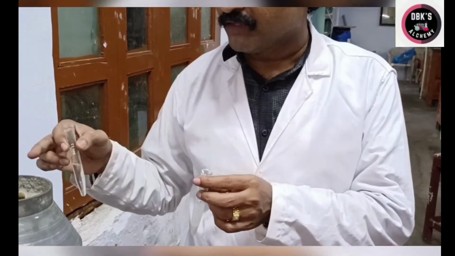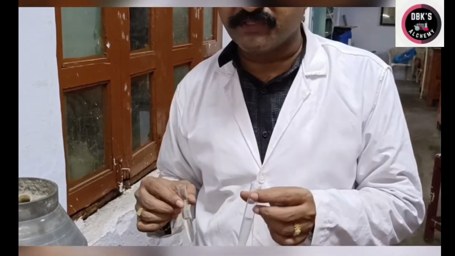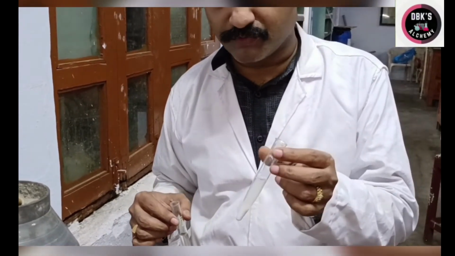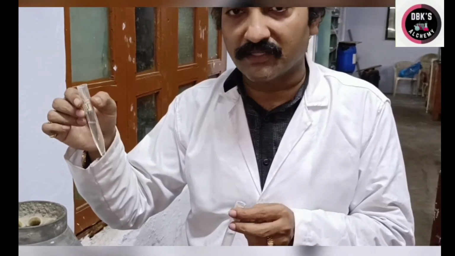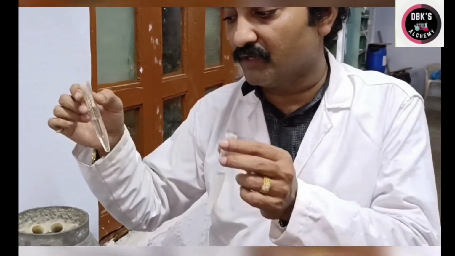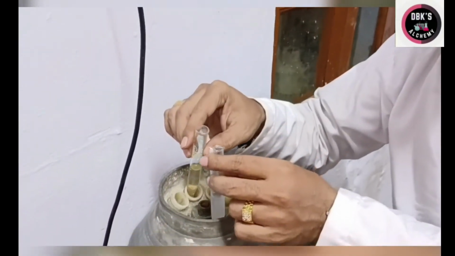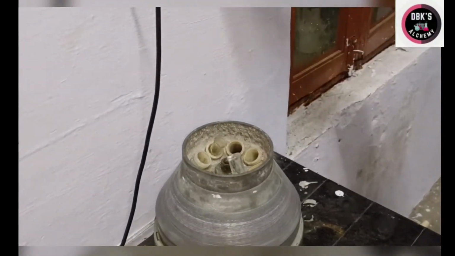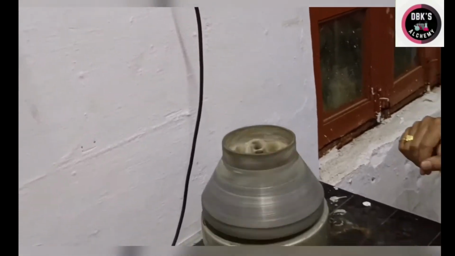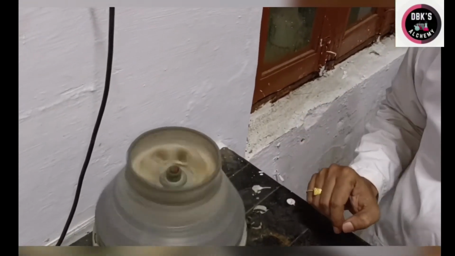Whenever you are keeping test tubes into the centrifuge machine, you need to keep only even number of test tubes. But because you have only one, I am taking some amount of water in another test tube, centrifuge test tube. Now I am putting them into the opposite holders as shown here. Now I am switching on the centrifuge machine. Now you observe carefully.